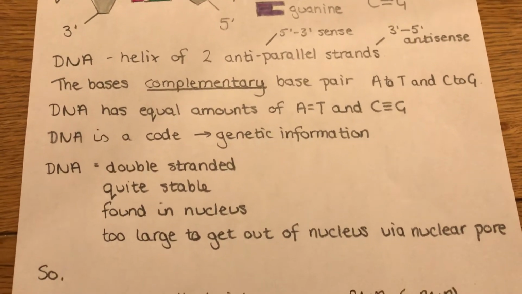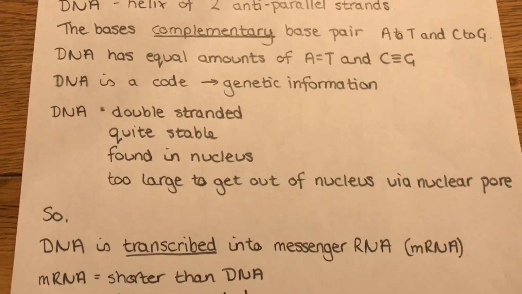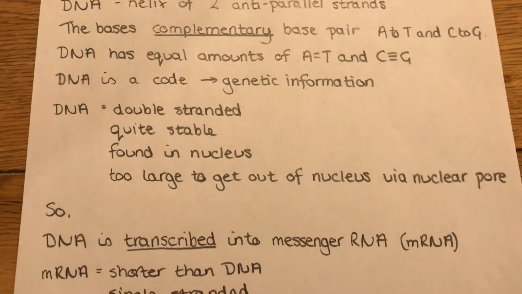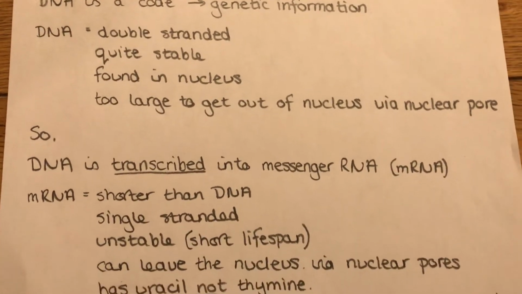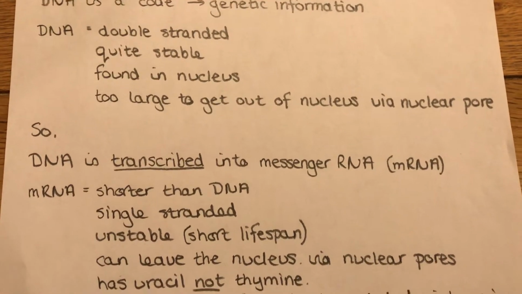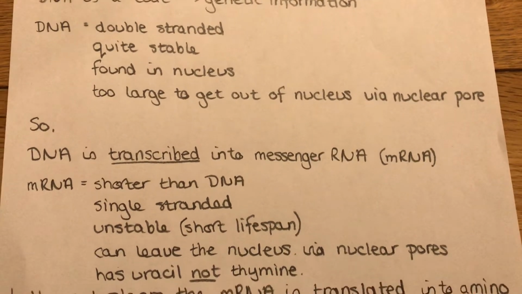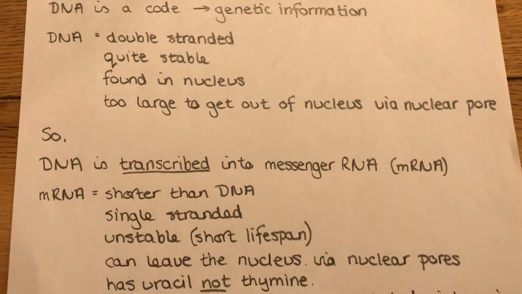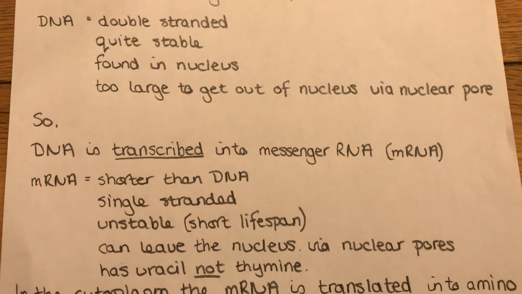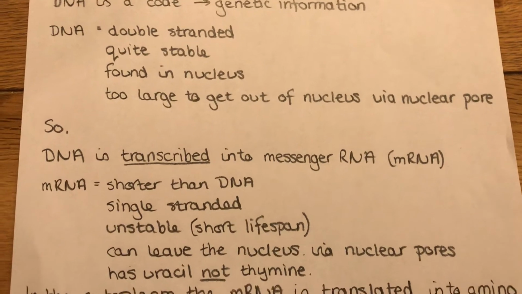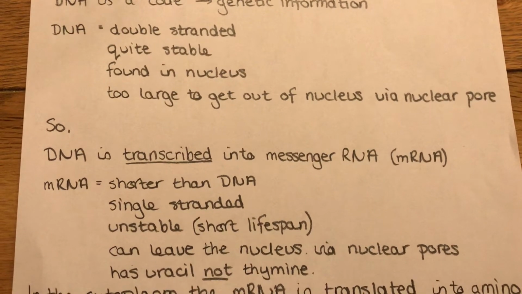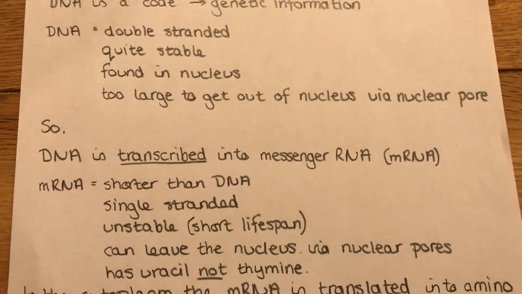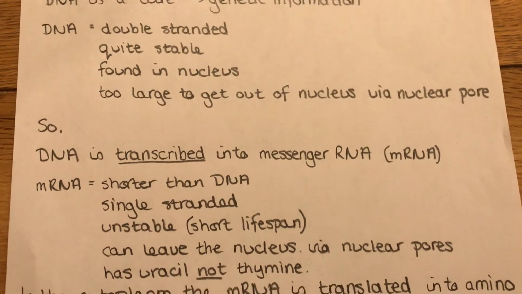So what happens here then is our DNA becomes transcribed into messenger RNA, otherwise known as mRNA. mRNA is shorter than DNA, it's single-stranded, it's quite unstable. Initially, when messenger RNA is made, it's made as pre-messenger RNA, and this has extra junk in it, so it gets spliced. So all the unnecessary information gets cut out of it, and it gets caps put on the end of it to make it a little bit more stable when it goes into the cytoplasm.